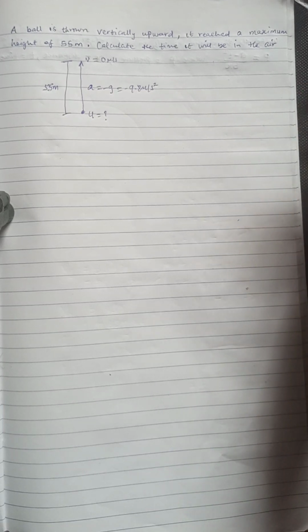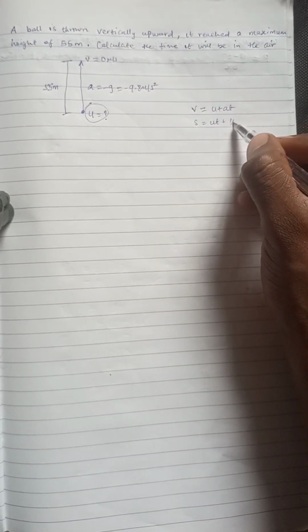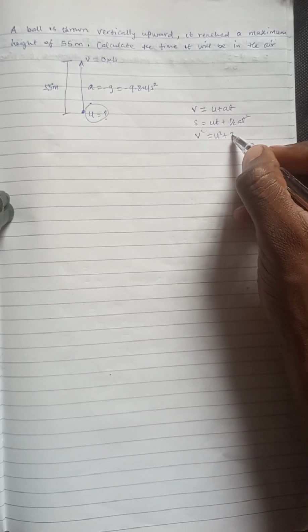So we're looking for the time it will be in the air. For us to get that, first of all, we need to know what our initial velocity is. From the equations of motion: V is equal to U plus AT, that's the first one. S is equal to UT plus 1 over 2 AT squared, that's the second one. V squared is equal to U squared plus 2AX.